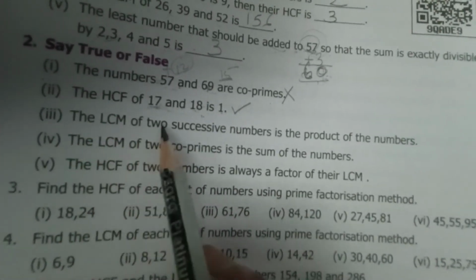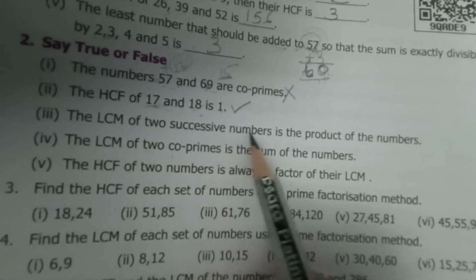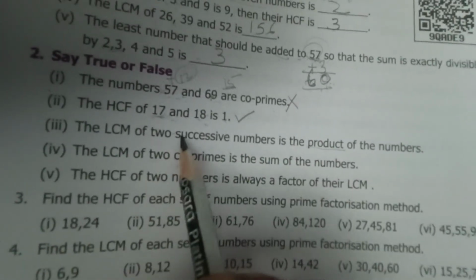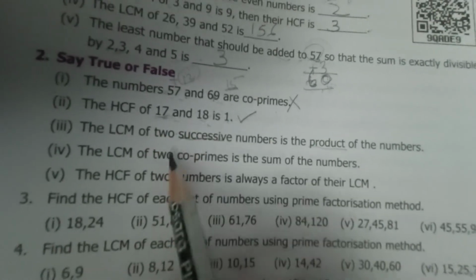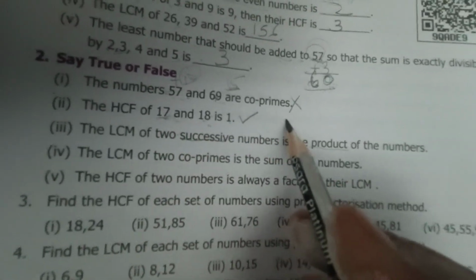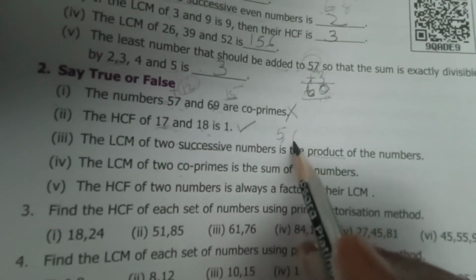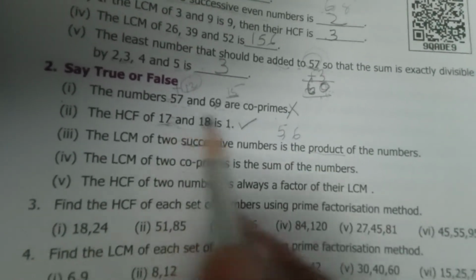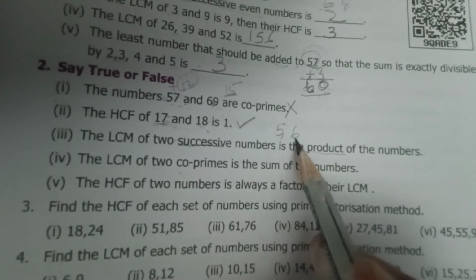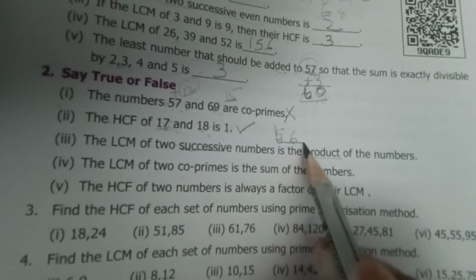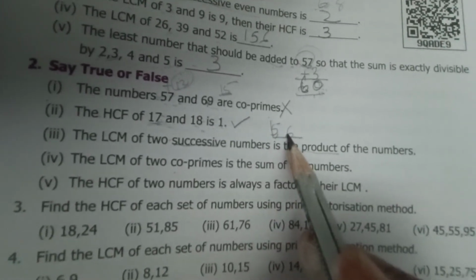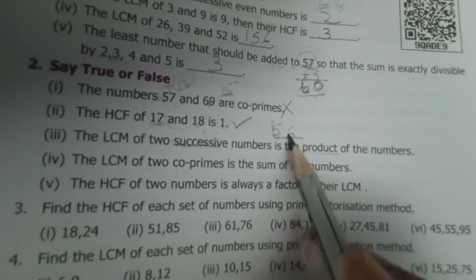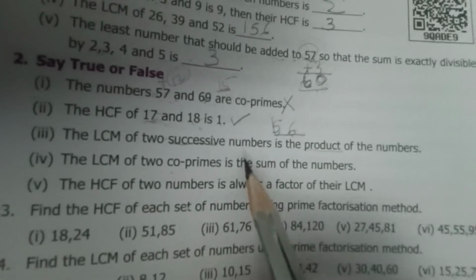Next, the LCM of 2 successive numbers is the product of the numbers. What do you mean by successive? Just like 17 and 18, 2 continuous numbers. So let us take some small example. 5 and 6 we'll take. They are successive numbers, continuous numbers, just like 17 and 18. And what is the LCM? Means we should divide by the common factor. 5 and 6, do they have a common factor? No, both the numbers don't come in any of the same table.